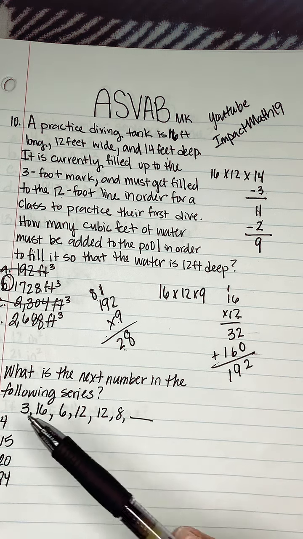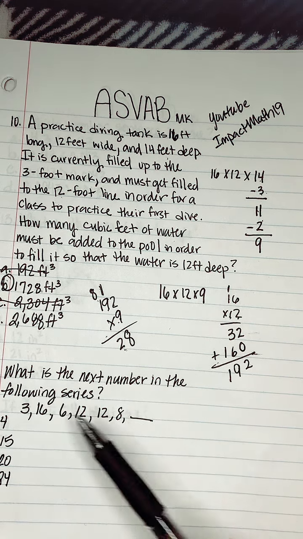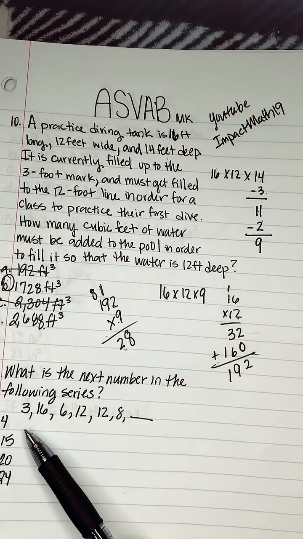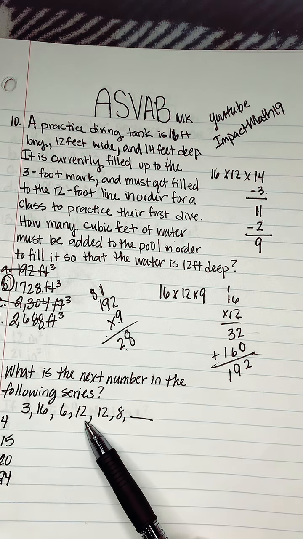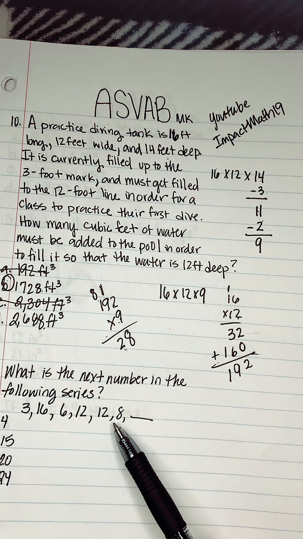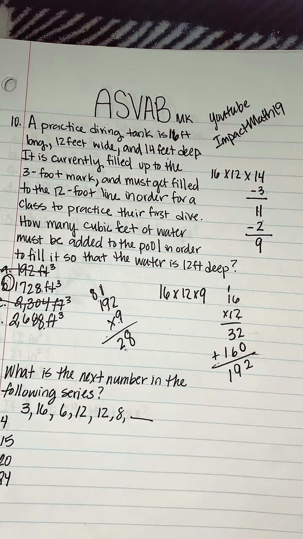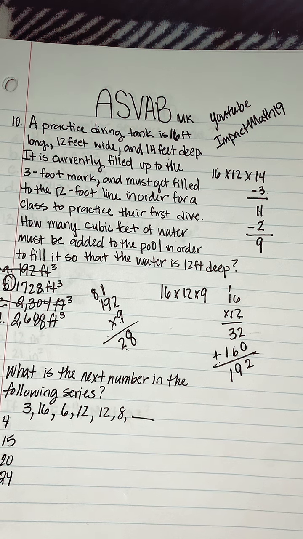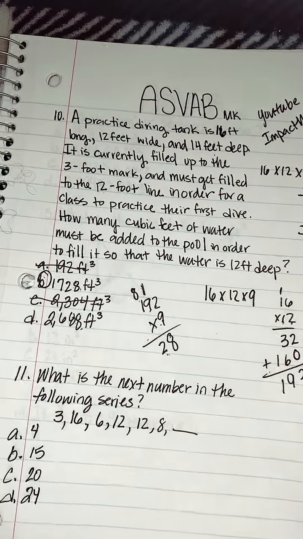All right, well, let's go to 11. What is the next number in the following series? Okay, so we have 3, 16, 6, 12, 12, 8, and what? What do you guys get? Ty said 15. Amanda said D, 24. Ooh, we're getting a lot of 24s.